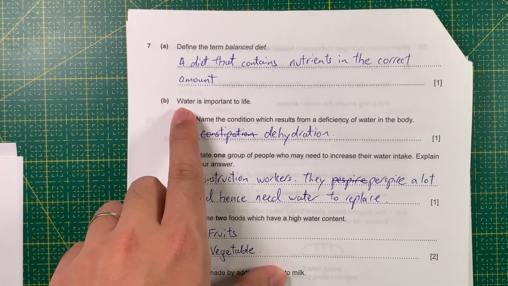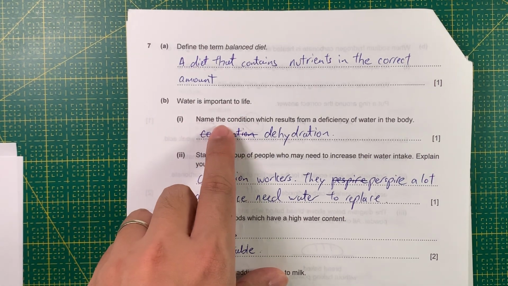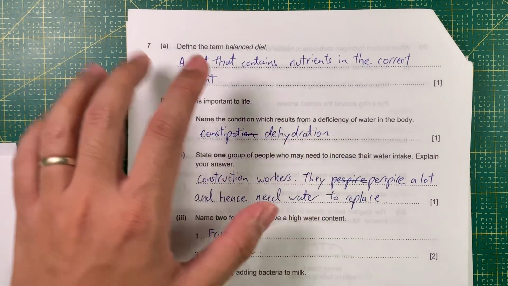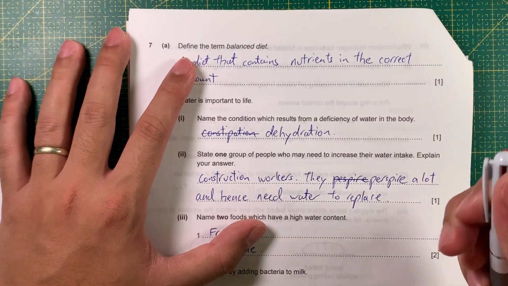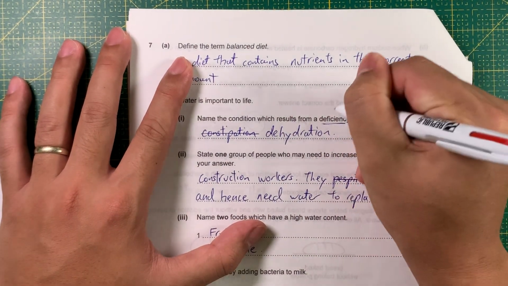Next up, water is important to life. What is the condition for the deficiency? Deficiency, for those who do not understand, means lack of.